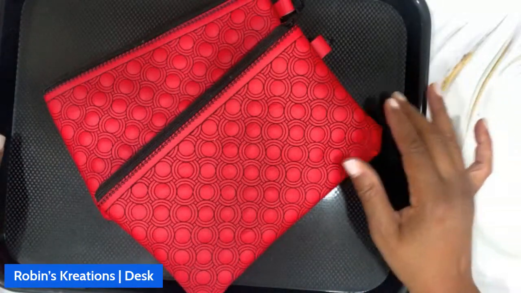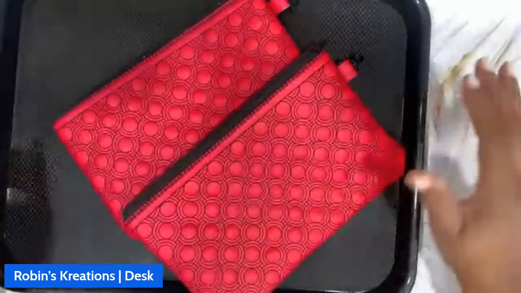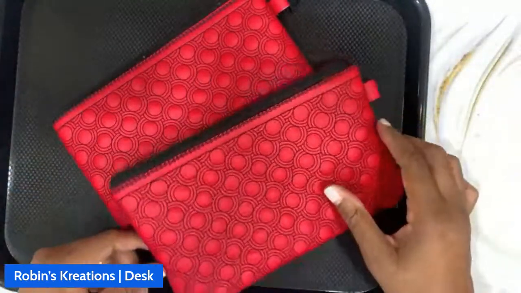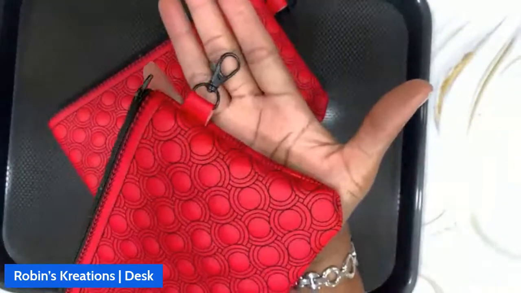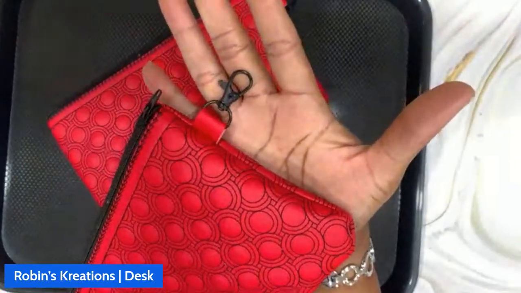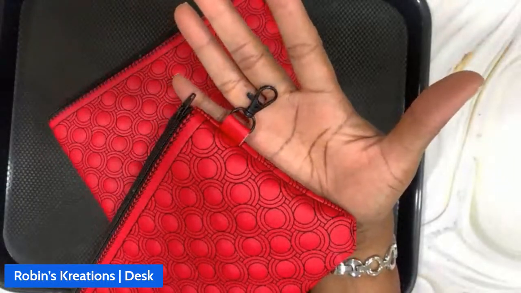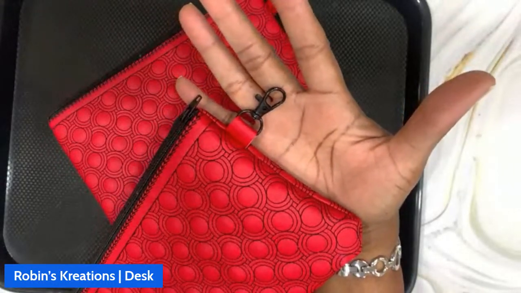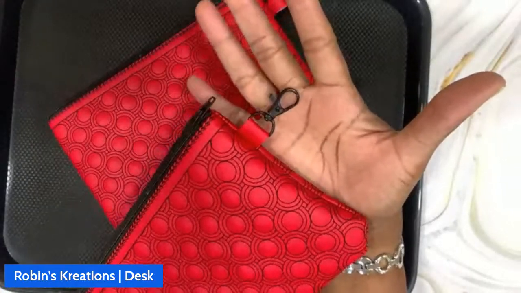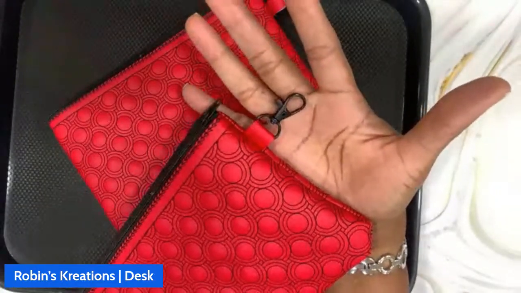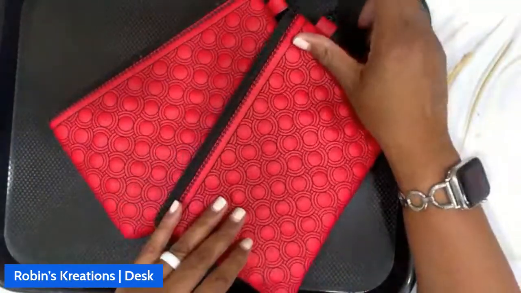I'm like, wow. I really outdid myself with these pouches. I had no idea I was going this way. And look at the little latch on the side to add your keys. Or I could possibly make a strap to go around, a wristlet to put on your wrist, and attach it here. A black wristlet. This is really nice.